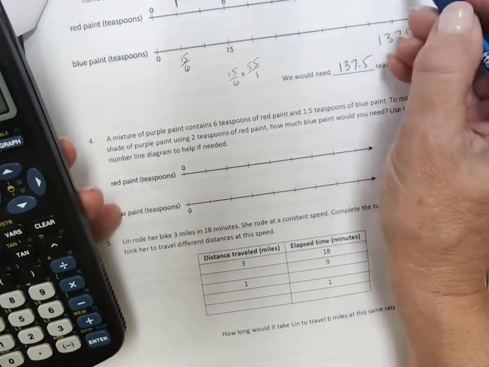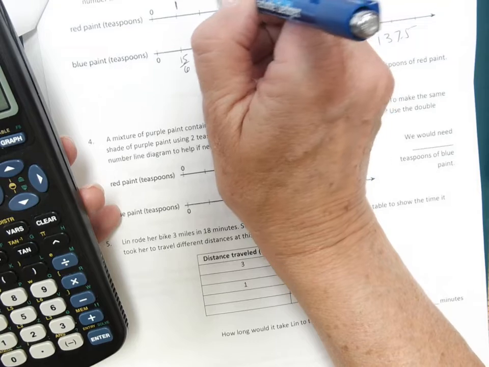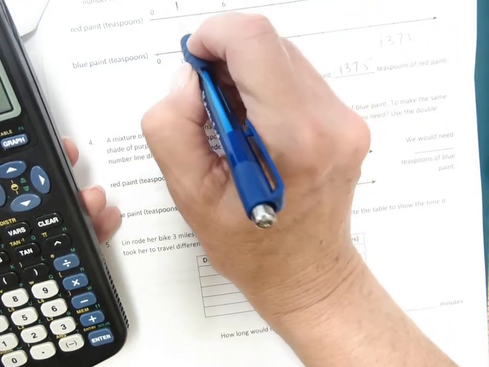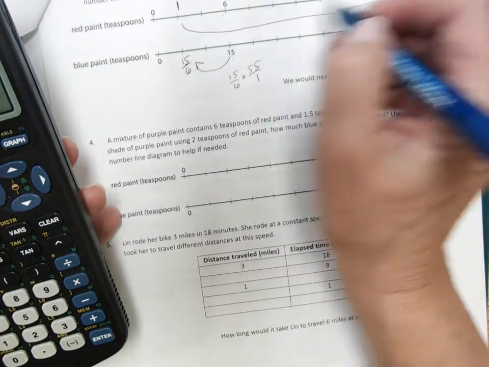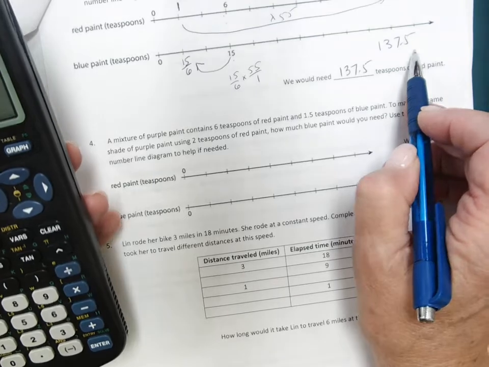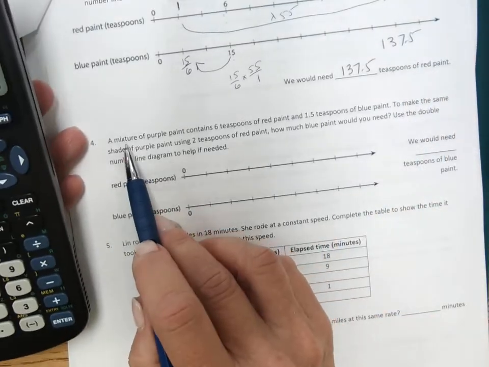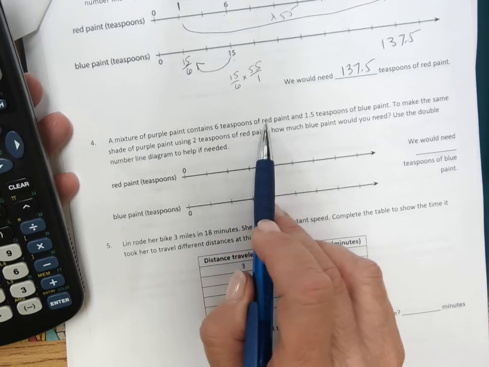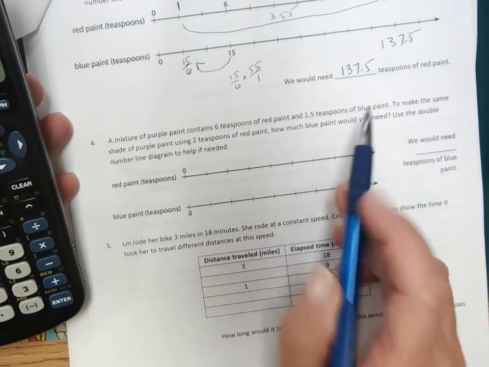So what did I do? I divided 6 by 6, then I divided 15 by 6, then I multiplied 1 by 55, and then I multiplied 15/6 by 55. All right, next one. A mixture of purple paint contains 6 teaspoons of red and 1½ teaspoons of blue.